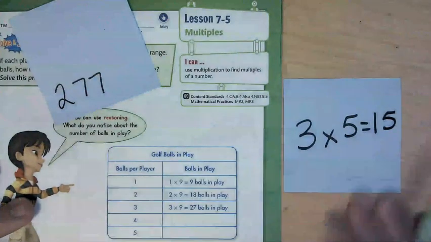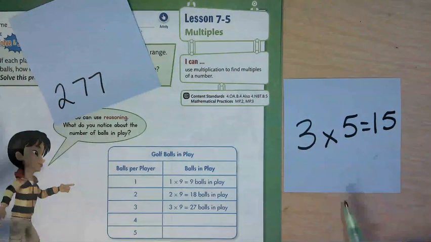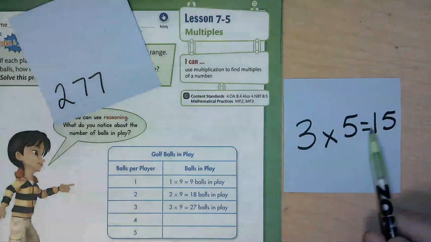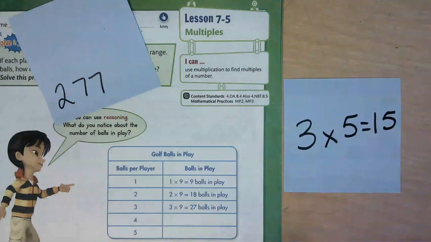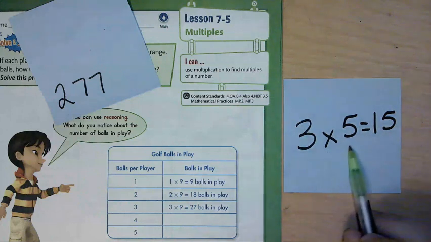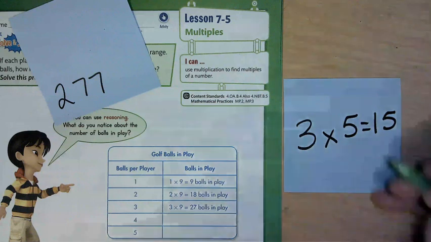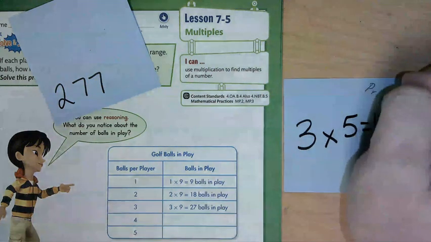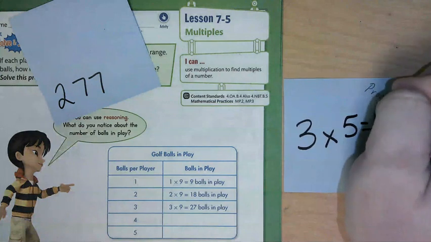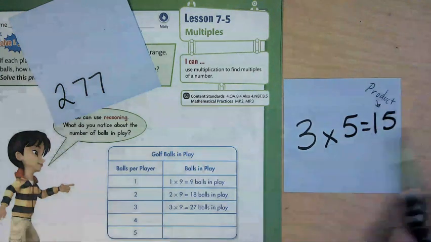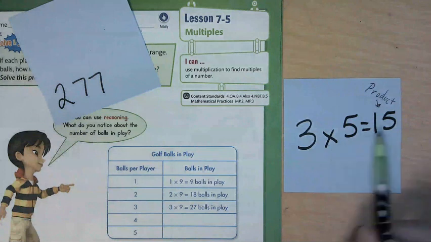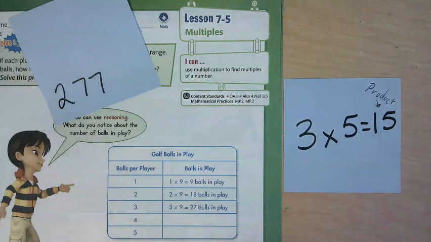And I've written down here just a multiplication problem. So we've got 3 times 5 equals 15. All right, here's your quiz of the day. The answer to a multiplication problem is called what? Our choices are sum, difference, product, or quotient. Do you remember which one it is? Well, I hope that you said it is product. Yeah, product. The product is the answer to our multiplication problem. So the product of 3 times 5 is 15.